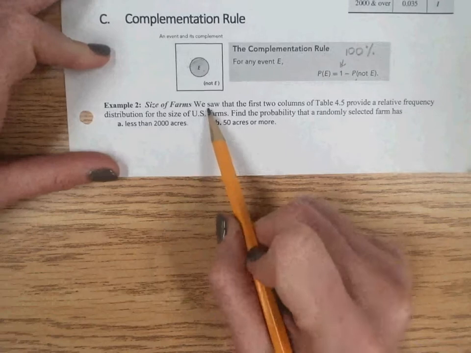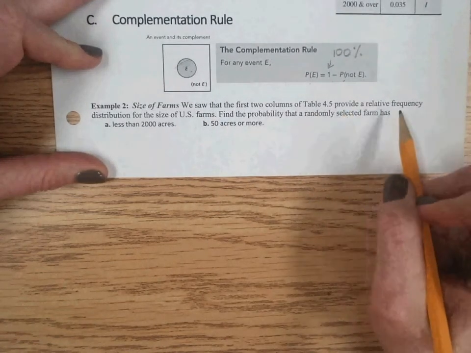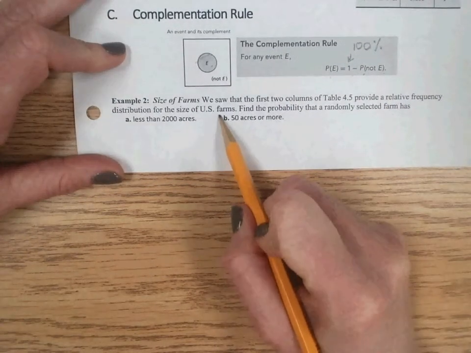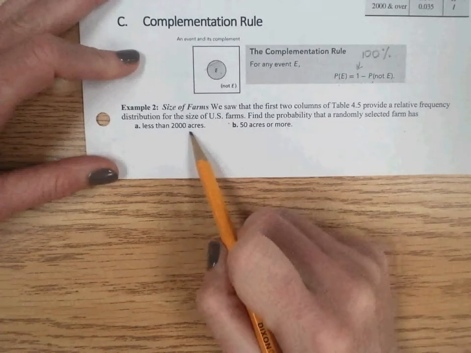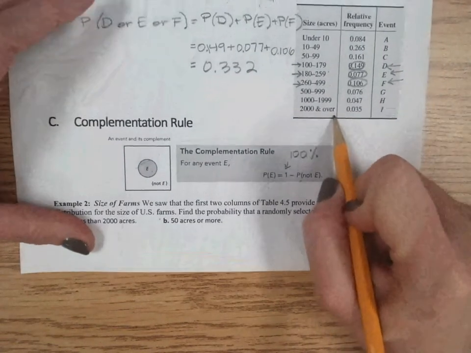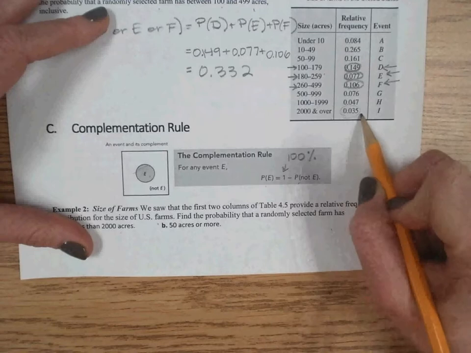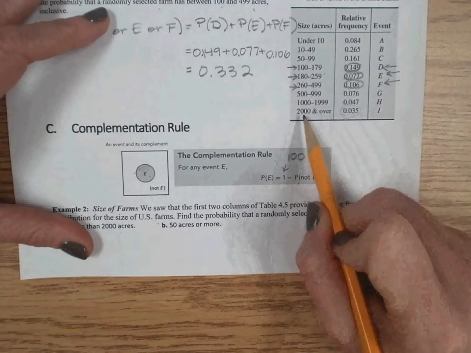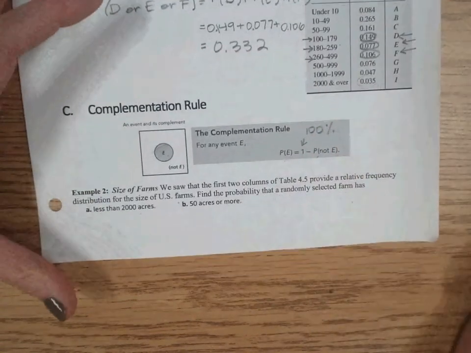So for example, size of the farm. So we saw the first two columns of table 4.5 provide a relative frequency distribution for the size of U.S. farms. Find the probability that a randomly selected farm has less than 2,000 acres. So we could go here to our table and notice that 35 thousandths of the farms have over 2,000 acres.